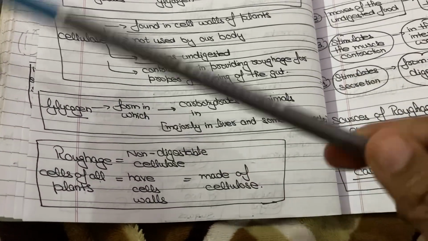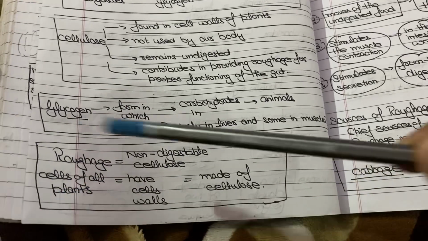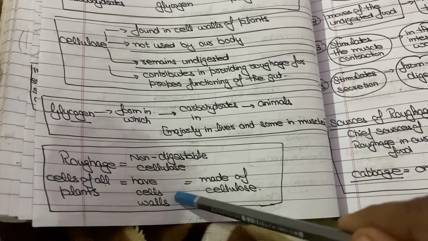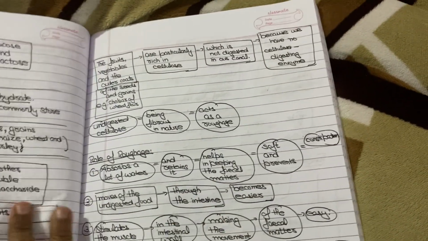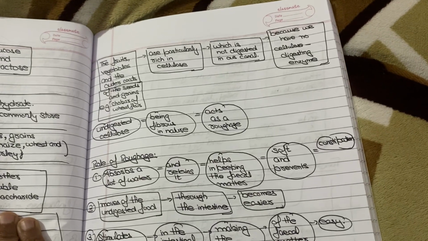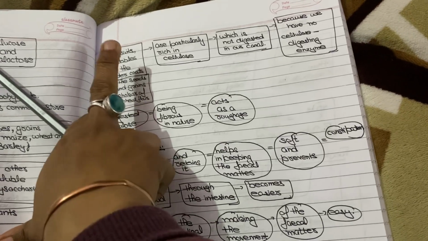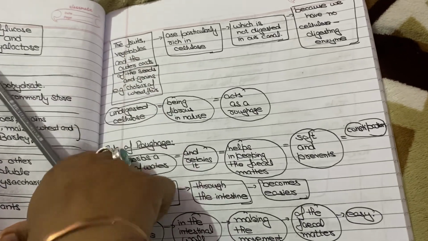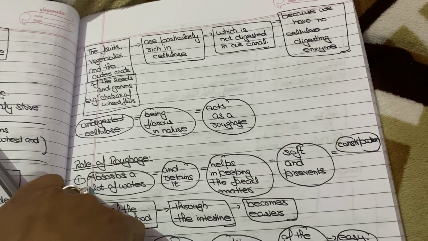Plants have cell walls, and plant cell walls are made up of cellulose. And where can we find cellulose? Cellulose can be found in fruits and vegetables and the outer coats of seeds and grains, for example choker and wheat flour. You can find cellulose or roughage in the peels of vegetables as well as fruits, or in the choker of wheat flour.